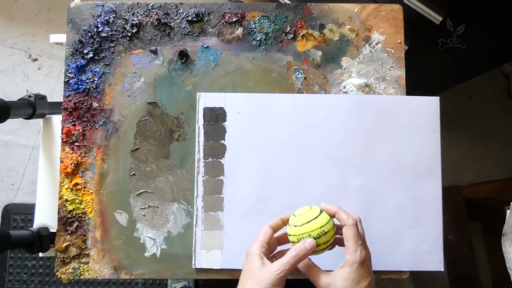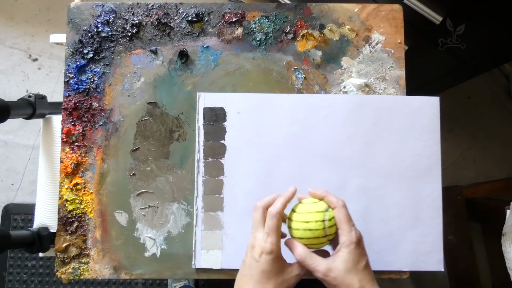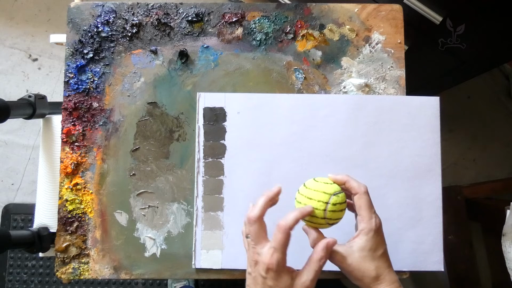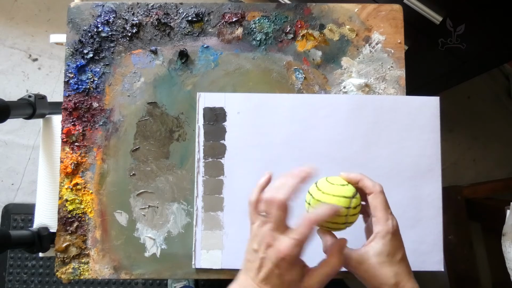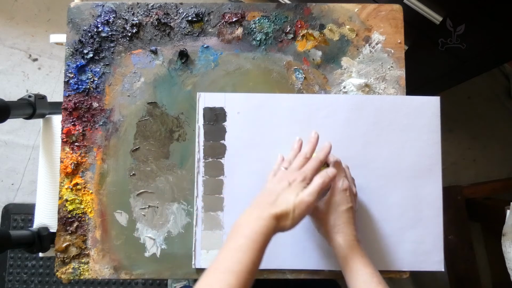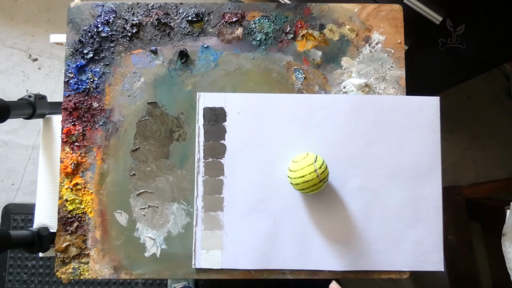Now when I was at art school, I had a lovely teacher called Ben Smith, and he had a white ball made out of foam where he had all these concentric lines going around it. And it had these lines going around the ball, so that you could see where the light hit the ball and where the shadow was. Now this is because we're painting a light and shadow painting.